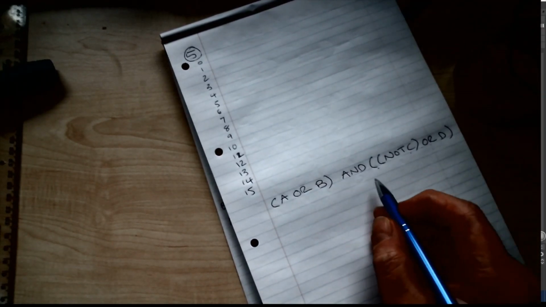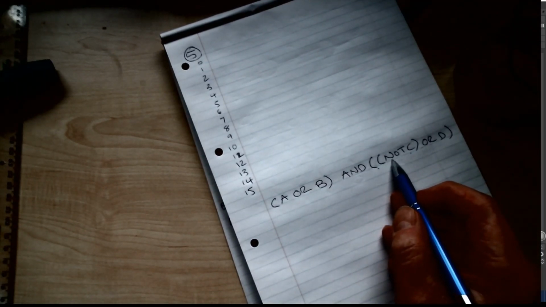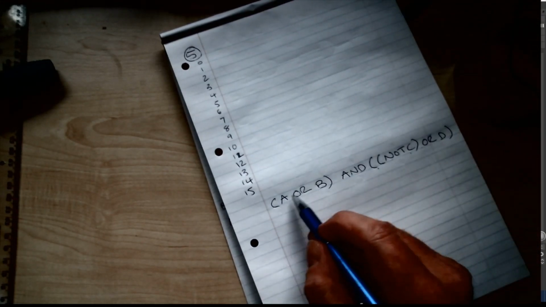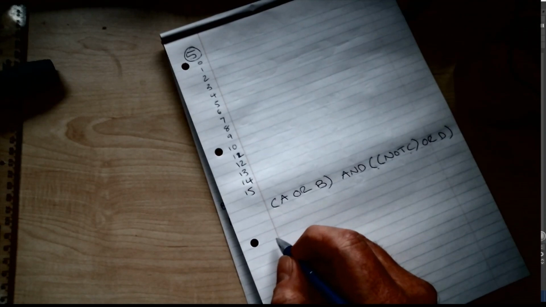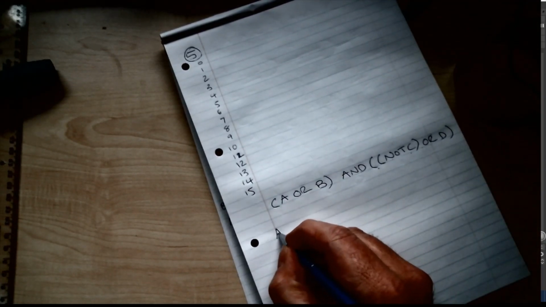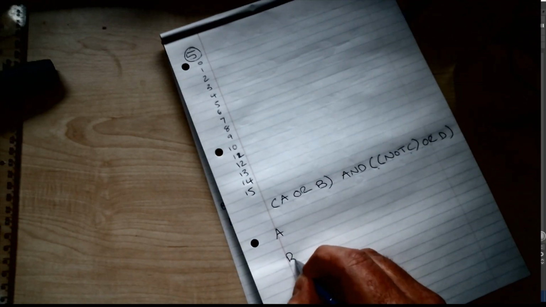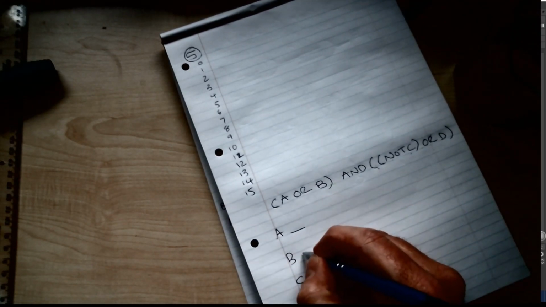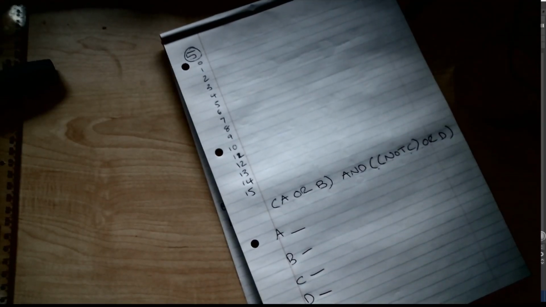So in terms of drawing the circuit, we can start with either set of brackets. We can start with the left hand side or the right hand side. I'll start with the left here. We've got, did I say 4 inputs? So we've got A, B, C and D as inputs to this circuit over here.